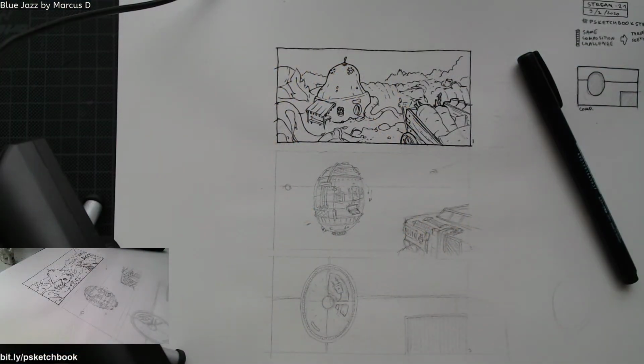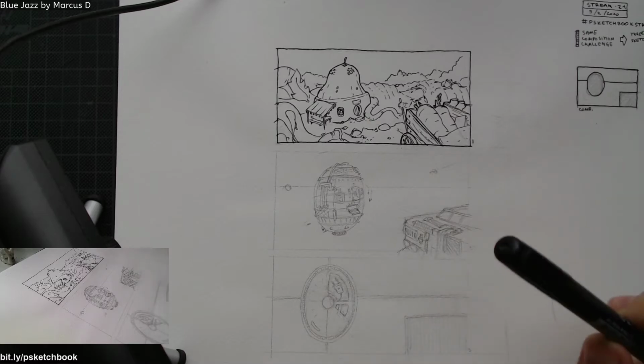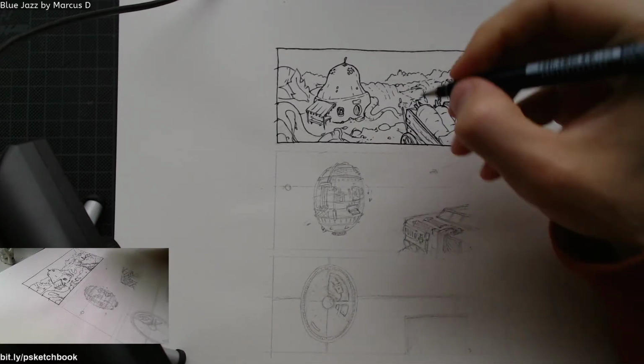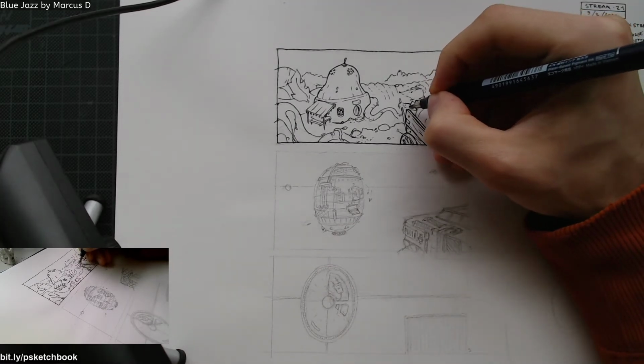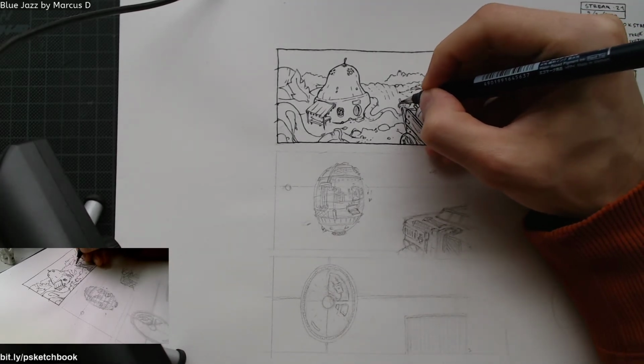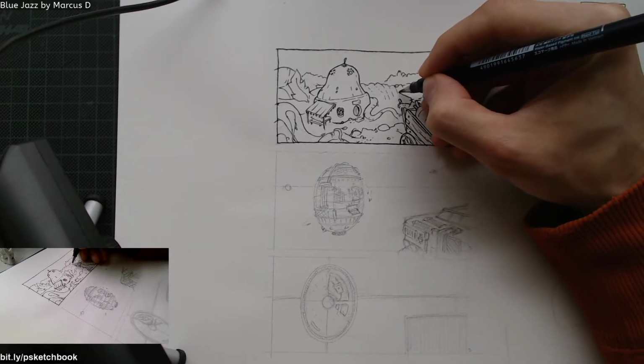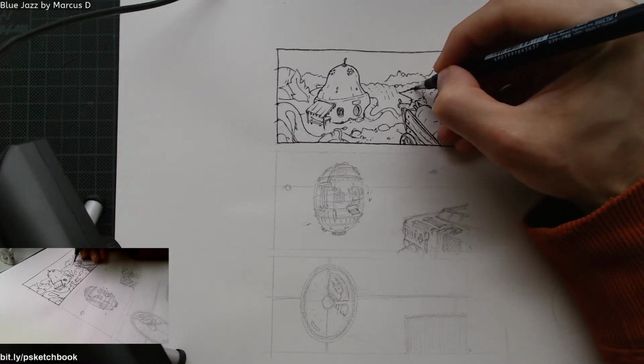And welcome back. Alright. Okay, so we have composition number 1 with the pumpkin and the crate. Maybe I'll make this little guy a little bit more prominent because he's kind of lost.